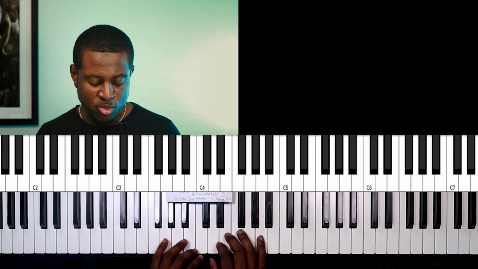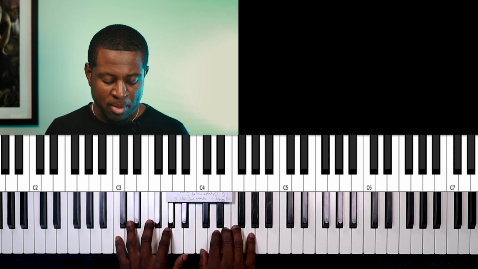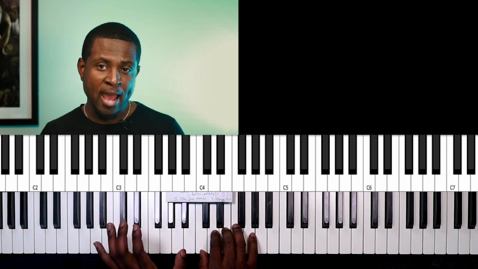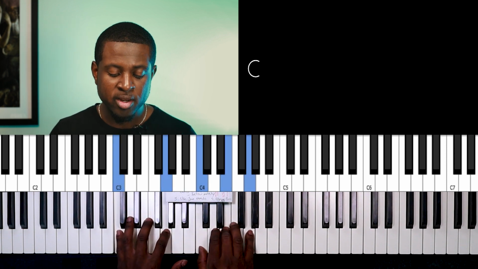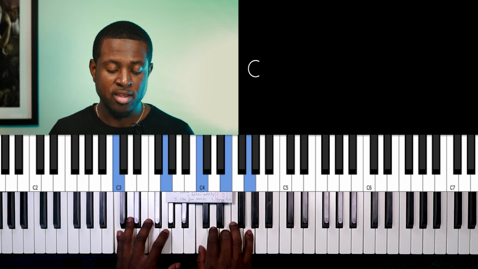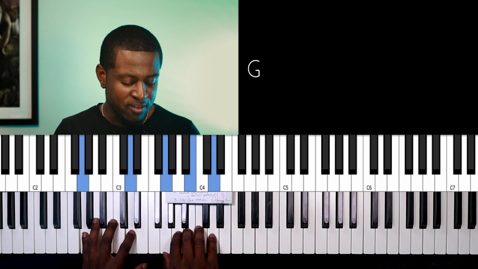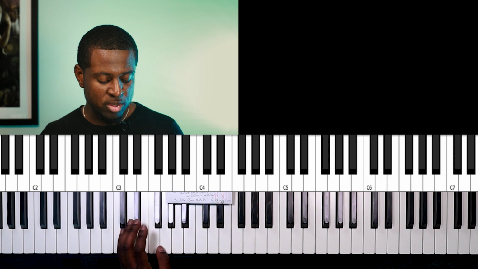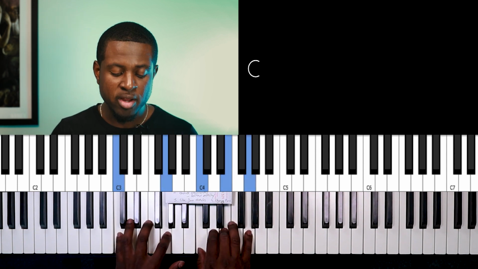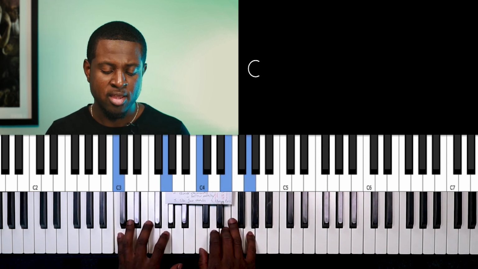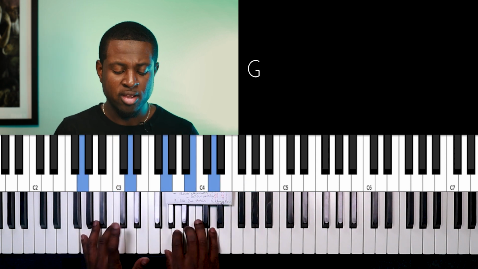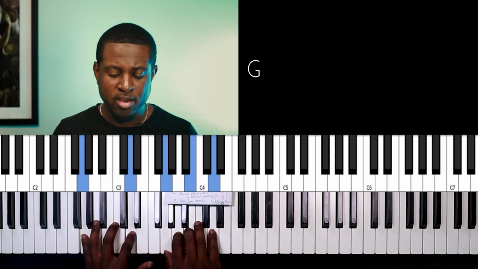But you know what I'm doing with my left hand? I'm actually playing the ands of the beat. So 1, and 2, and 3, and 4. And I'm actually doing that with the top note in my left hand here. All right? I'm beginning to think through my pattern. I'm beginning to think through my groove.